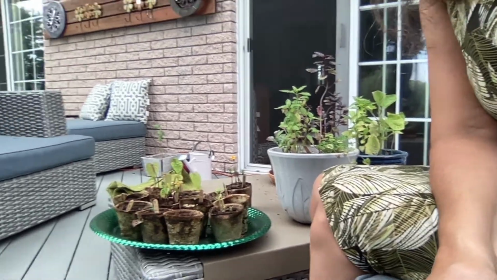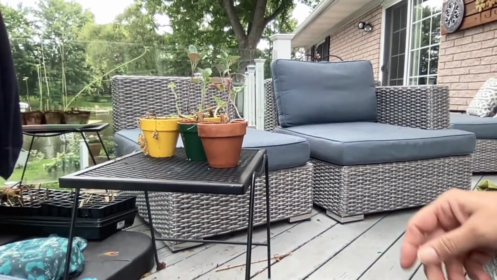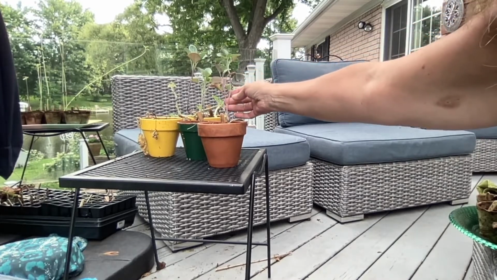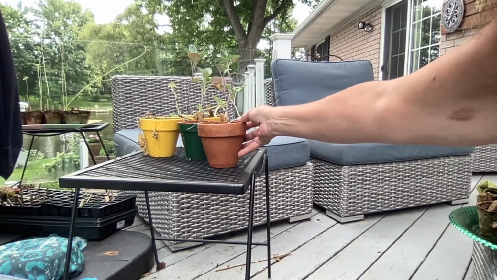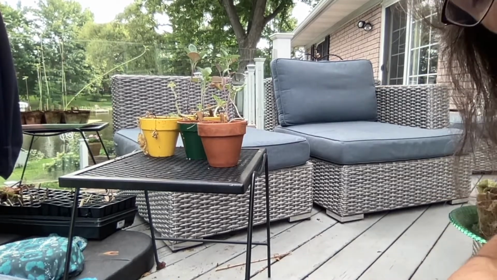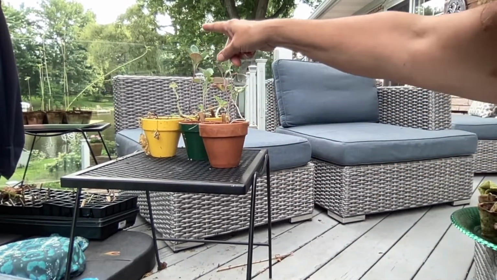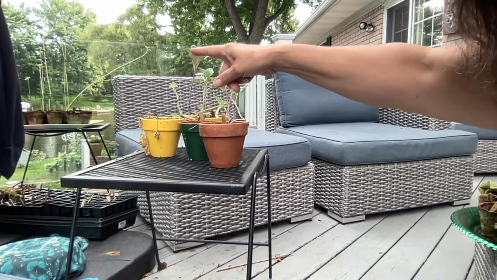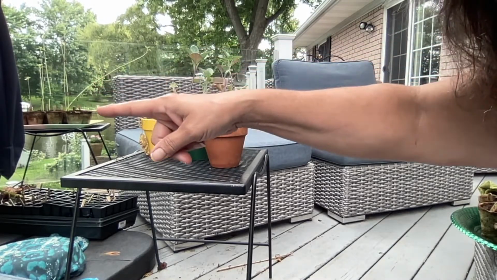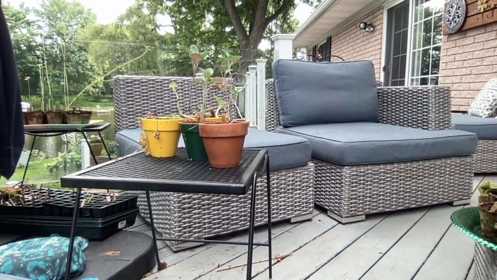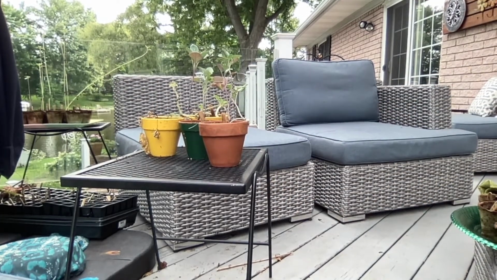And I have broccoli plants here. These are broccoli plants here, which nothing is happening with any one of my plants. Way in the background there, the tall plants right here, those are supposed to be sunflowers. None of them are really taking off.